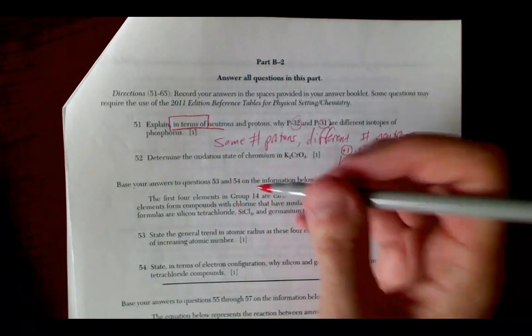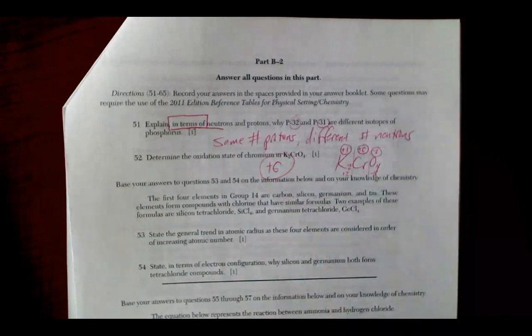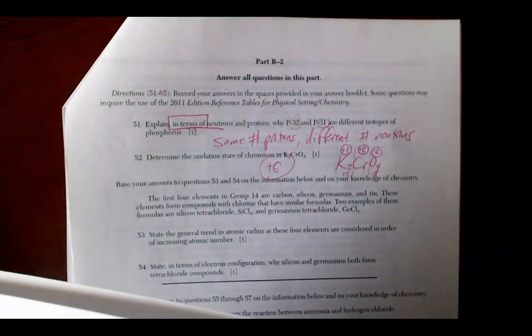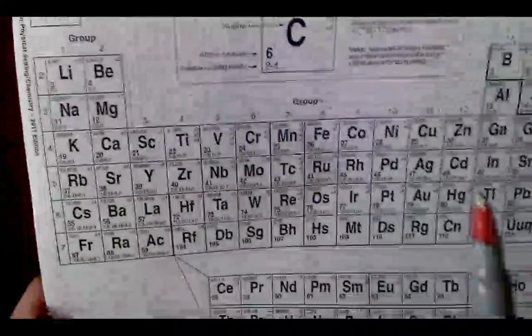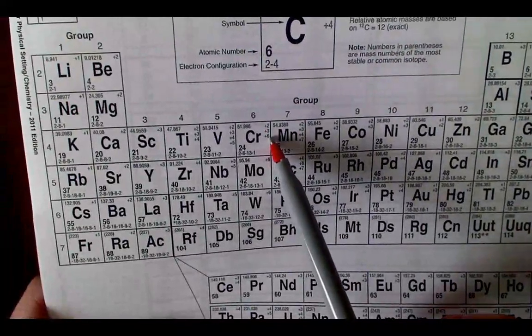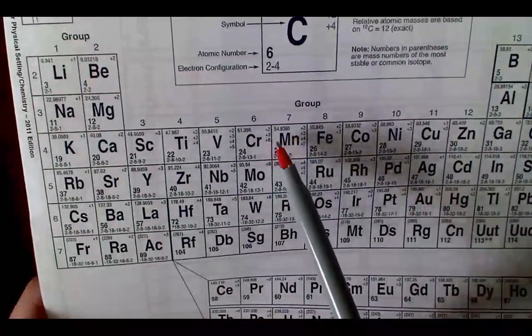And that's the number we care about. So +6 is my answer for chromium. That's the one I would write on my answer sheet. And I can even double check on the reference table, and it says that yes, +6 is one of the options for chromium, so that would make sense.